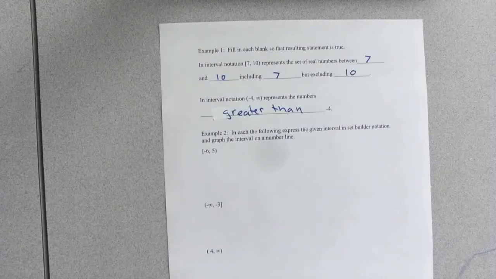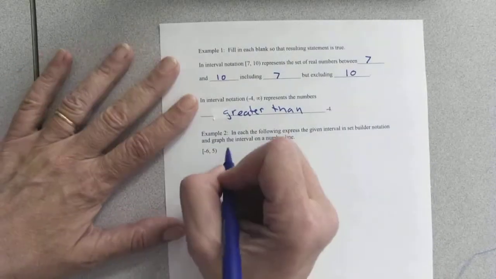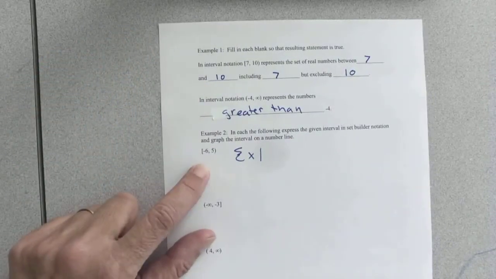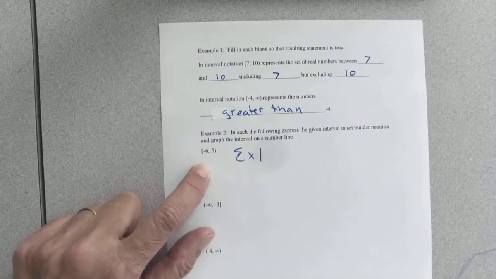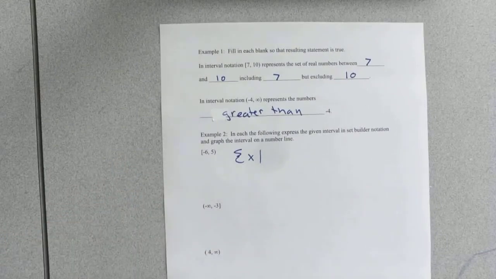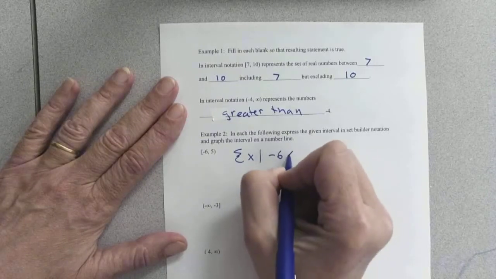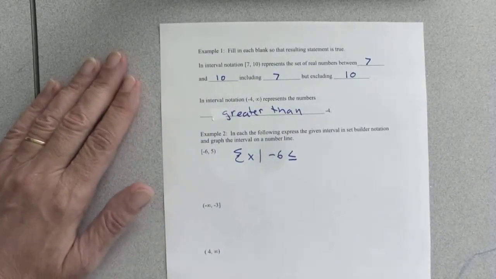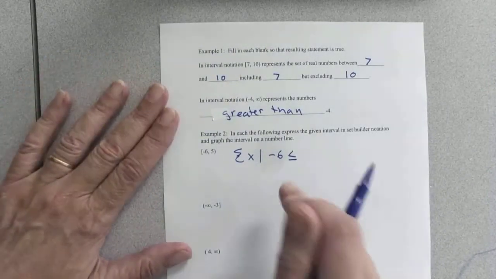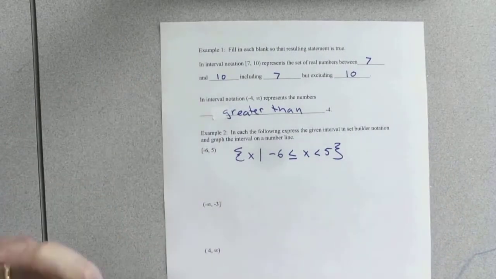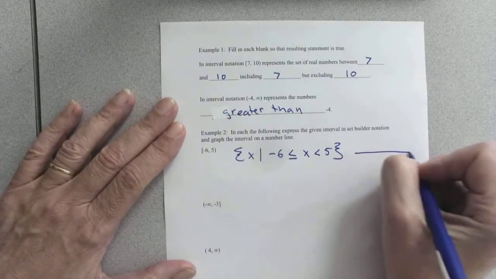Example 2. In each of the following, express the given interval in set notation and then graph the interval on a number line. So set notation is this, the set of all x such that, and now you just have to write the corresponding inequality. So this has 2 numbers, so it's going to be a compound inequality. So -6 less than or equal to, because the -6 has a square bracket, less than or equal to x less than 5. There's the set builder notation.